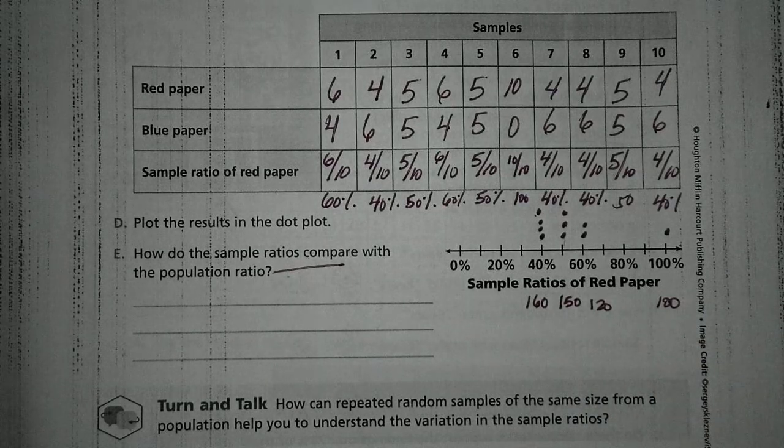Am I going too fast? Hold on. Let me go to the... Yeah, hold on, I need to log into the thingy. I need to put the thing into the sample ratios of red paper thing. Okay. Okay, I got it. Okay, good.